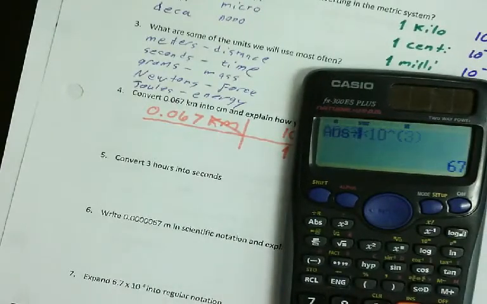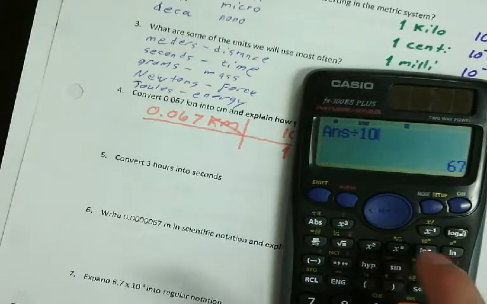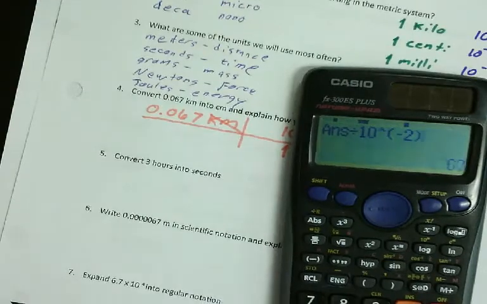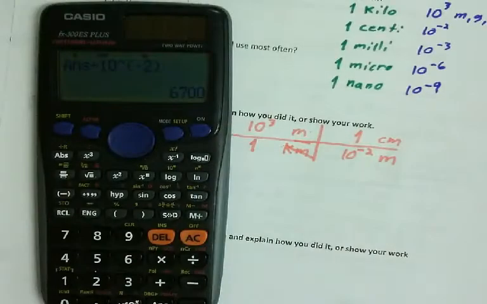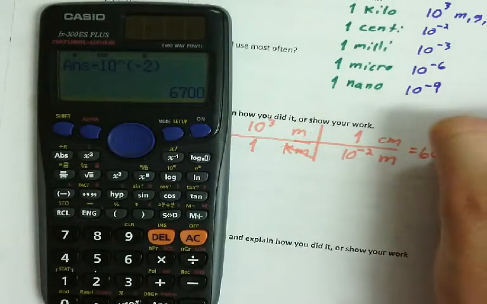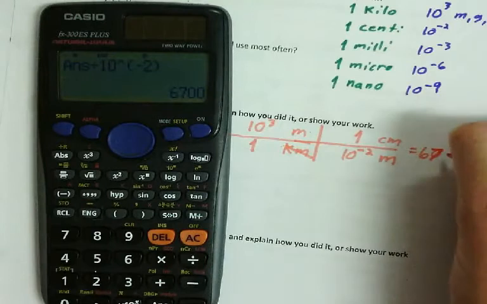Divide 10 power negative 2. 6,700 is my answer. Help if I wrote it correctly.